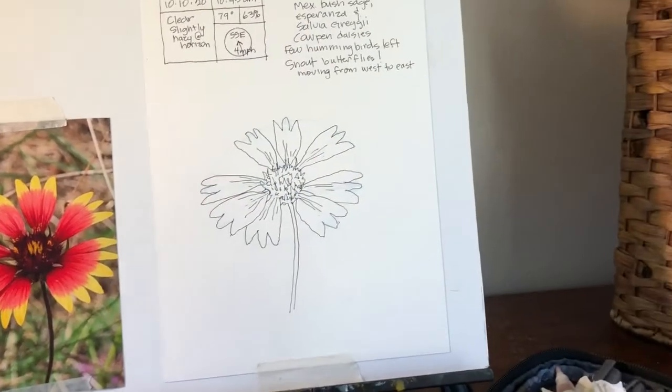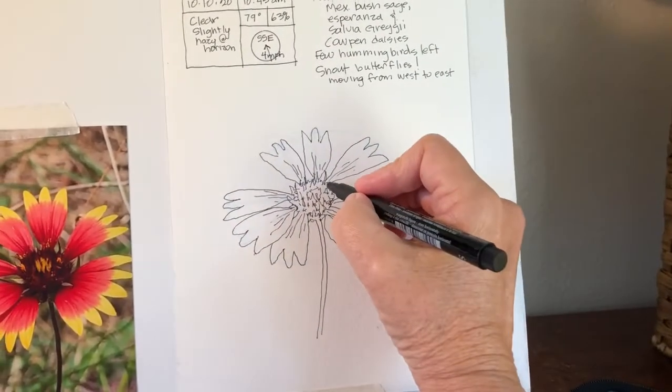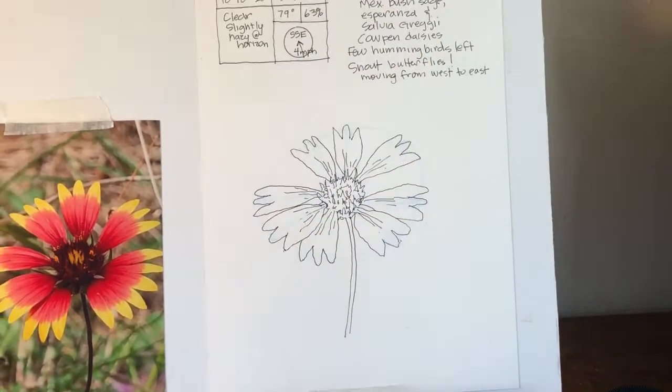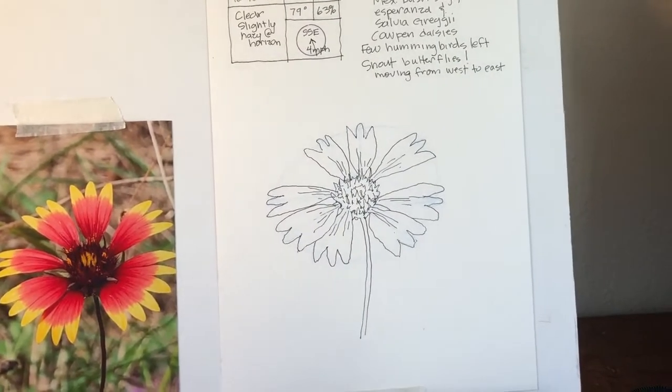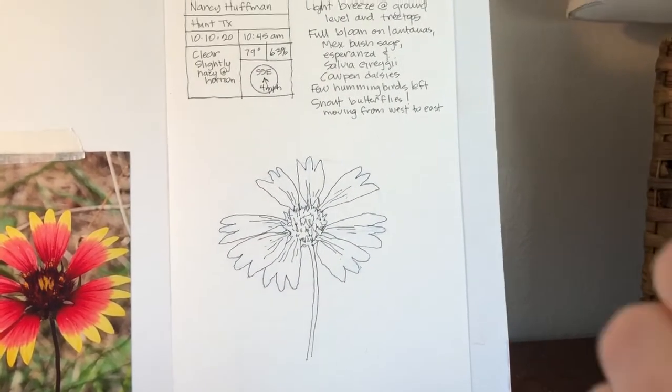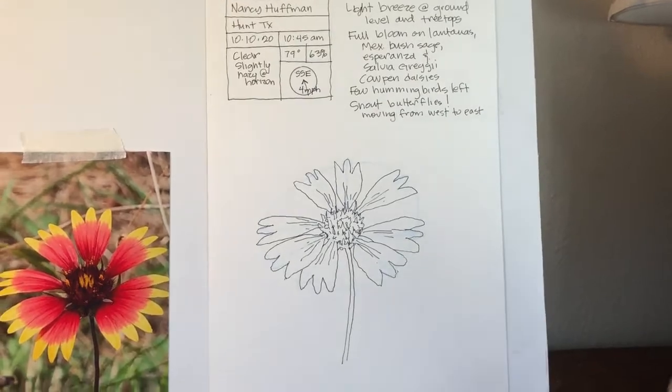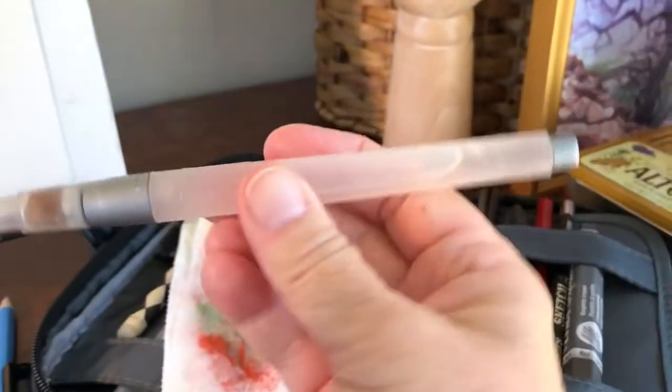Okay, so now I've got texture in there. So now it's time to go to the color. And let me put that pen away. Always good to put the top back on the pen. I'm going to show you now how to use the watercolor brush. There's water in the handle.